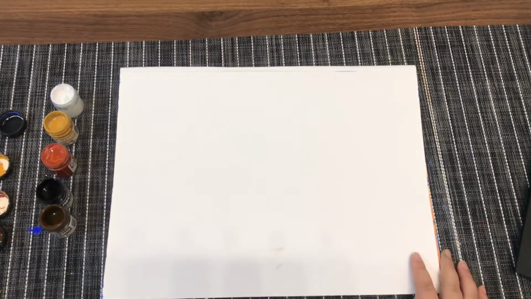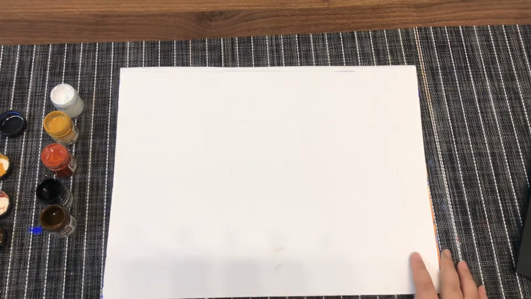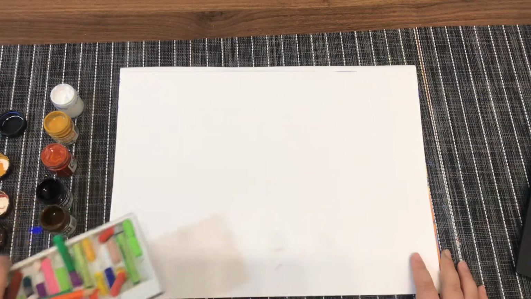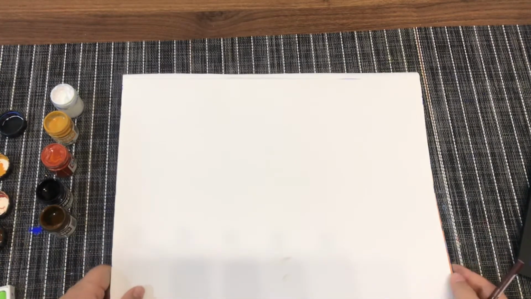You can either use pencil colors to draw the outlines. You also can use pencils. You also can use your crayons.